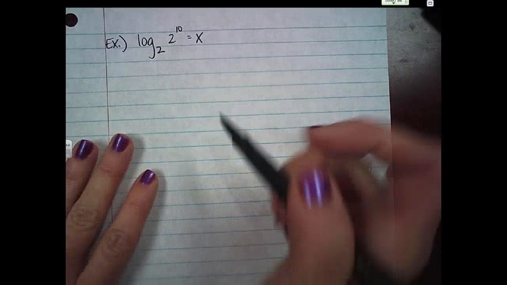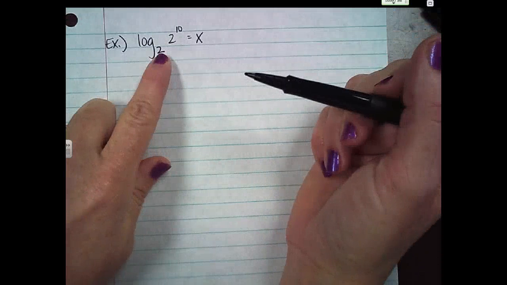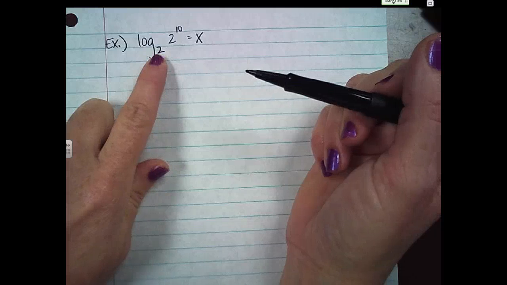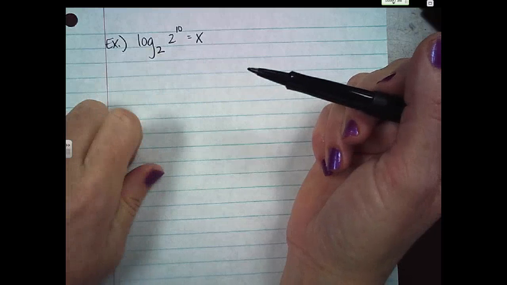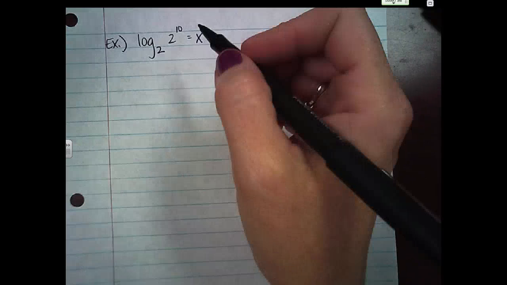Does anybody just know? It's 10. Okay, now I'll show you what I mean. I'm saying what exponent gets me from 2 to 2 to the 10th power to make them match? It's 10. So now if I'm going to solve this, you're going to do circle math for it, and some of you already see that the answer's 10.